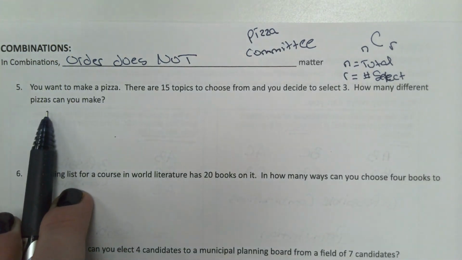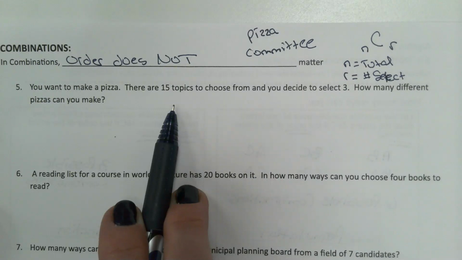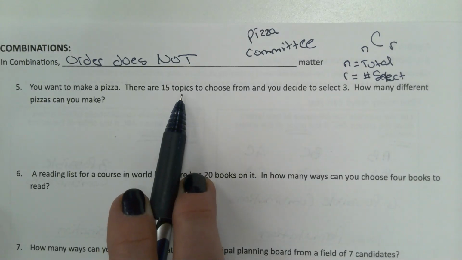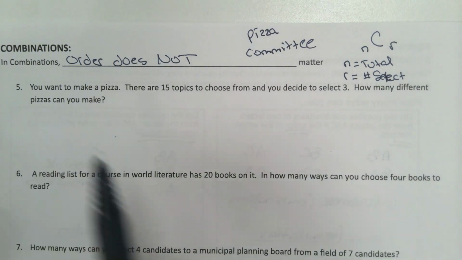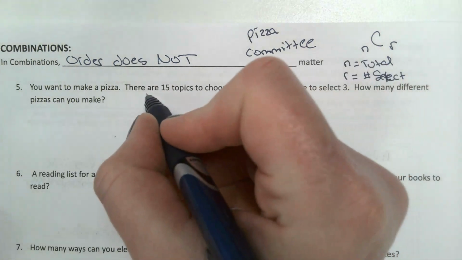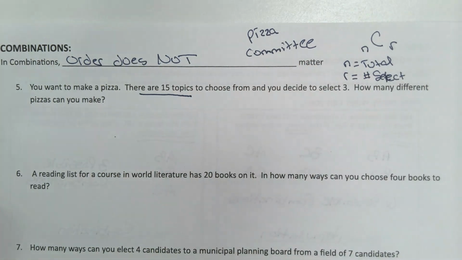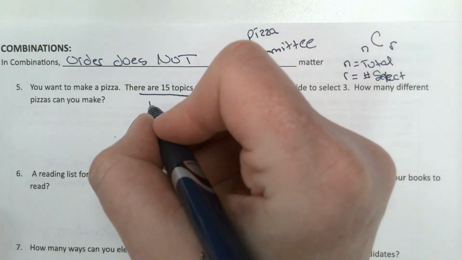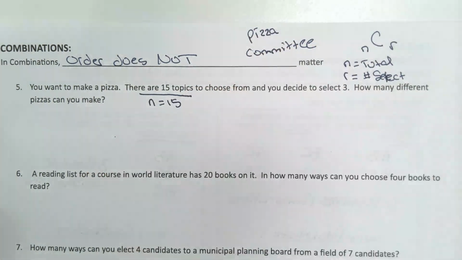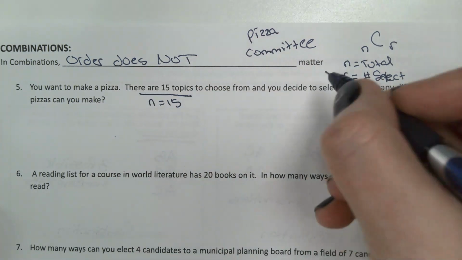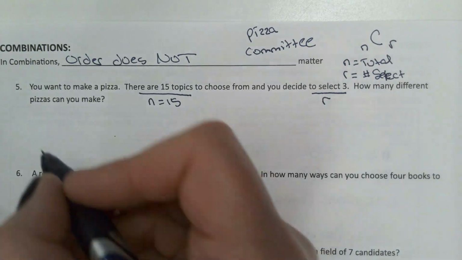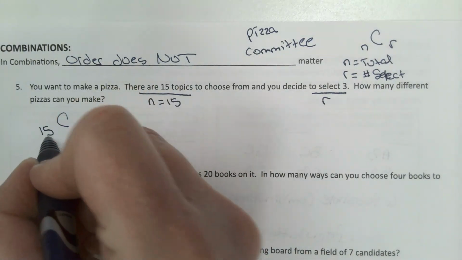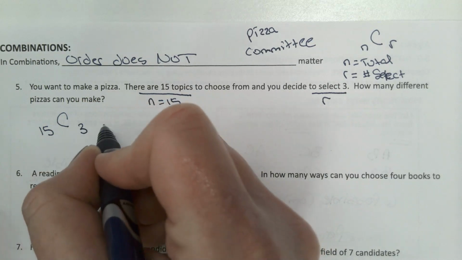Number 5, you want to make a pizza. There are 15 toppings to choose from. You decide to select 3. How many different pizzas can you make? I know that says toppings. It's supposed to say toppings. My bad. All right, so N equals 15. That is the grand total. You are going to select 3 of them, so that is your R. So this is the combination of 15, select 3.